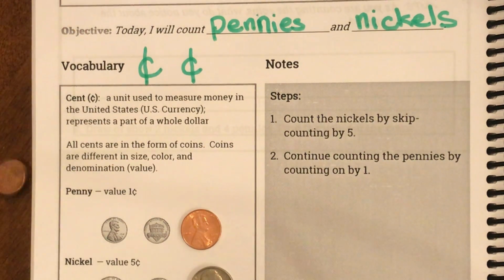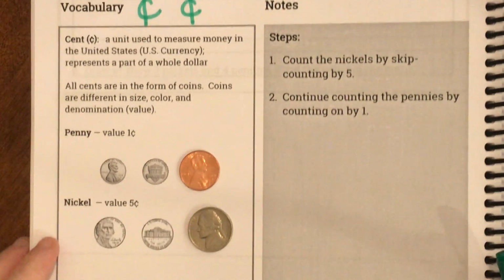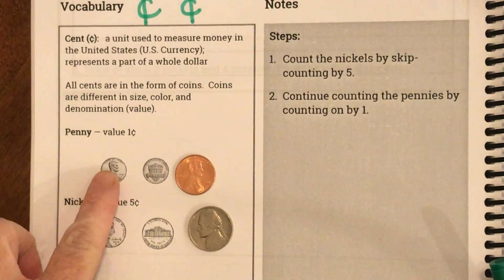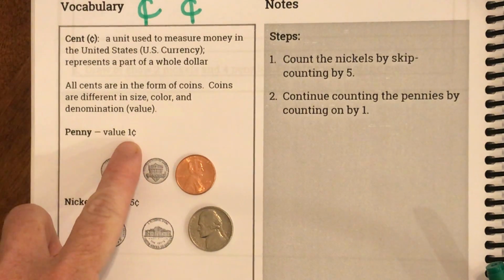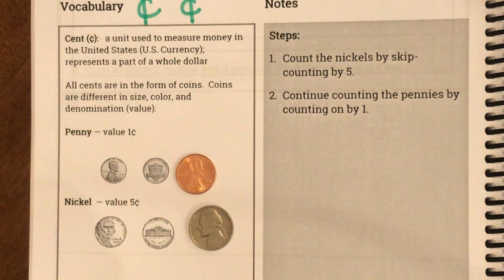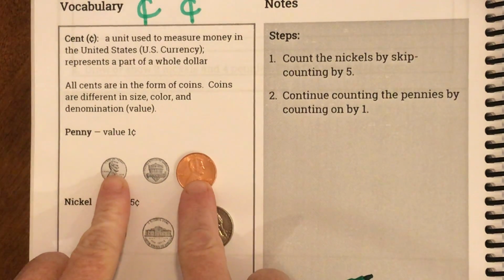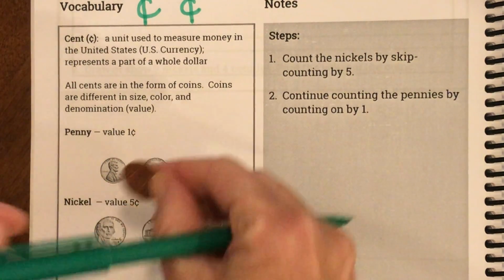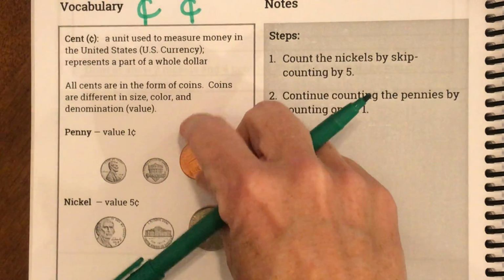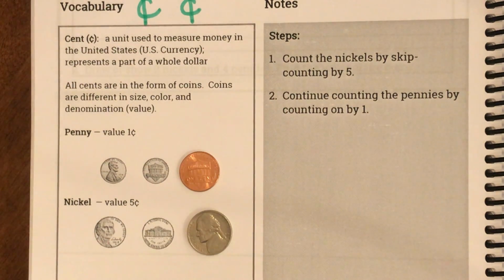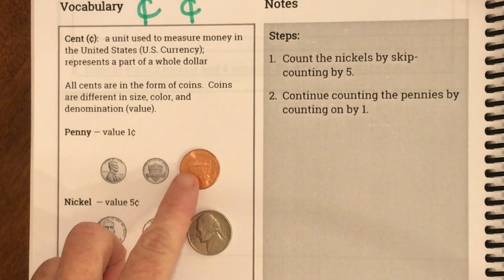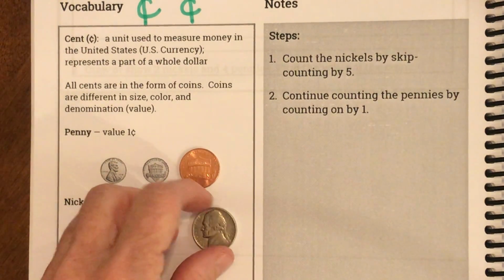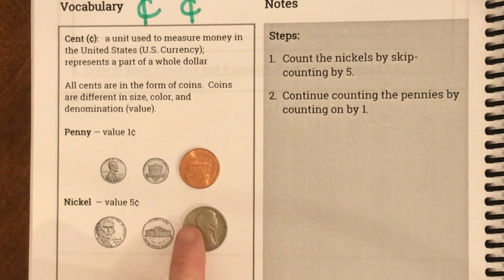So my penny here is not the same size as theirs. This is an actual size of a penny. The value is 1 cent. So 1 cent. Now if you look at my penny, they both look the same. The picture on them. If we flip this over, this looks the same also. The thing about pennies is they're the only coin that is this color. All the other coins have a silver color to them.